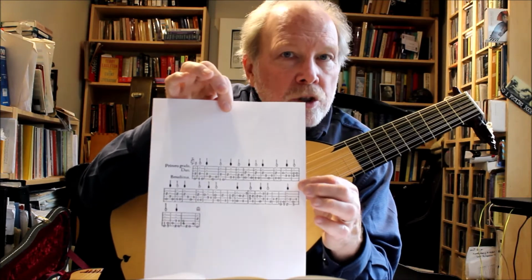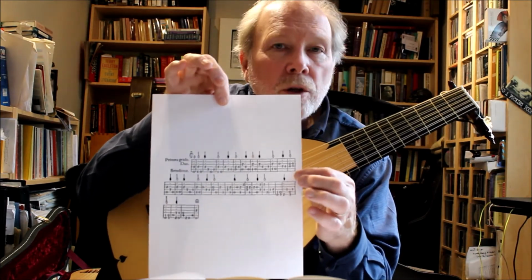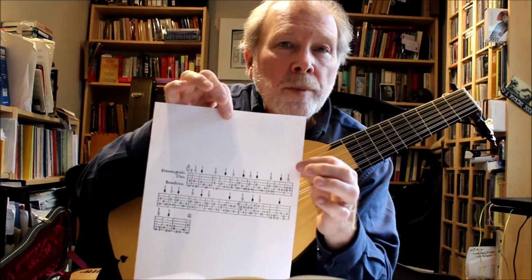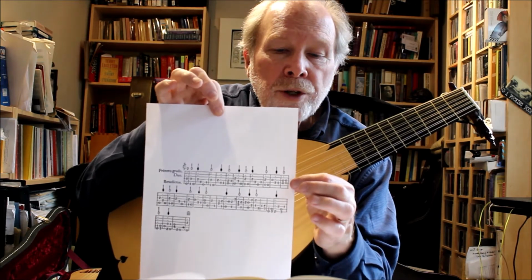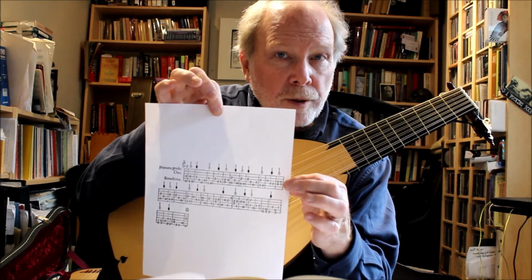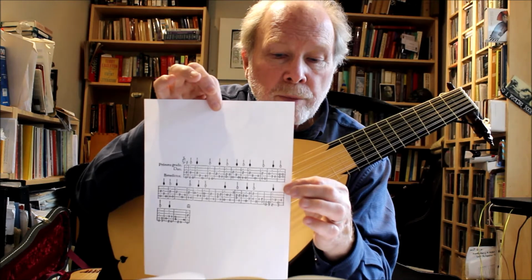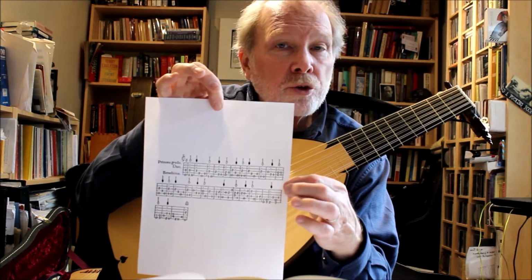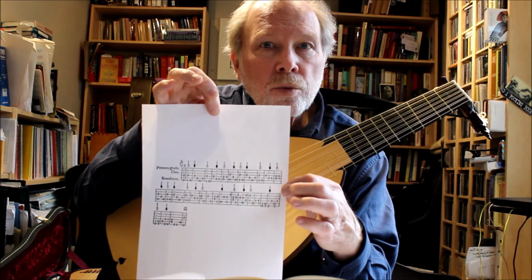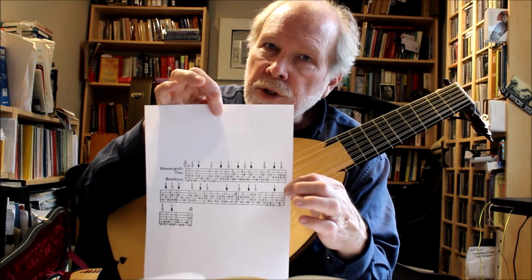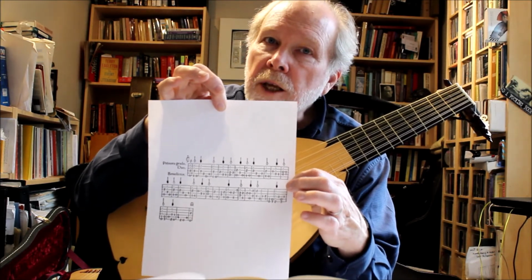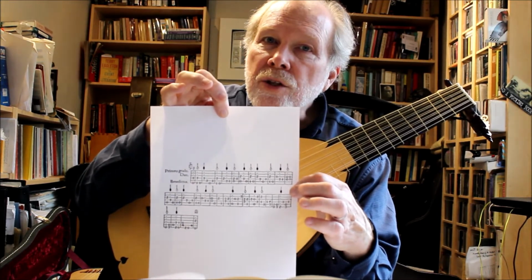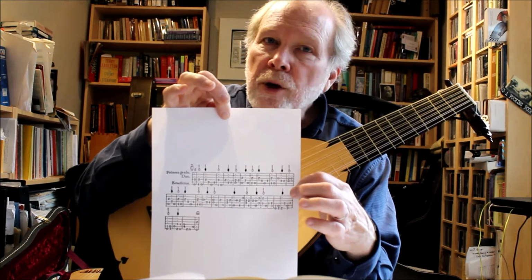I'm going to show you now some examples of lute tablature. Notice that some of these are printed and they're very easy to read. Notice also that some of them are handwritten. They're manuscripts. Some of the manuscripts are pretty easy to read. But I'm going to show you a couple of examples of manuscripts that get more and more difficult as the lute player got sloppier and sloppier.